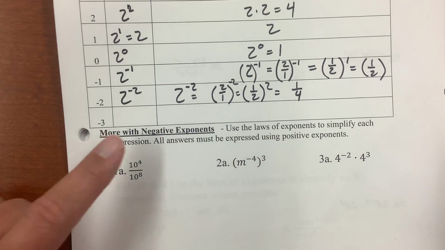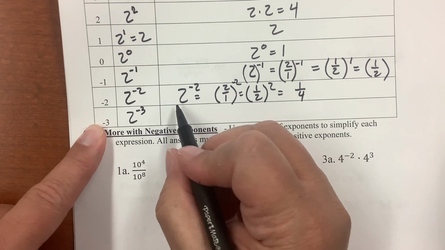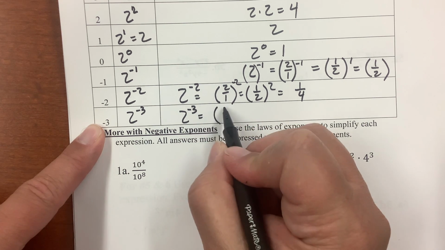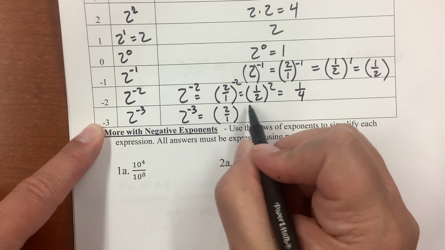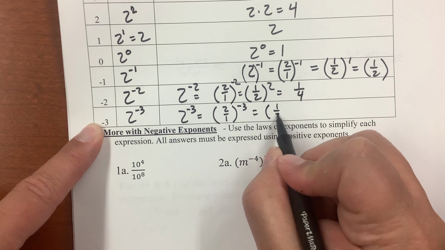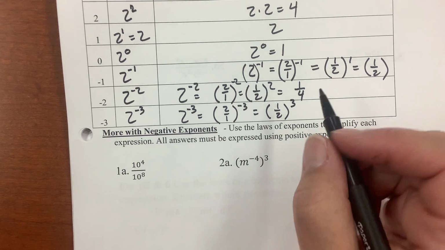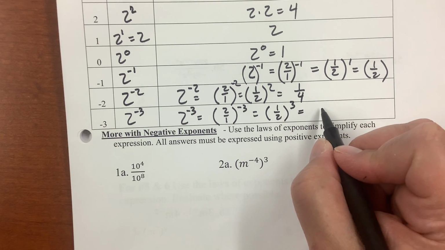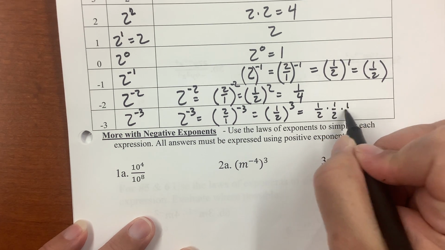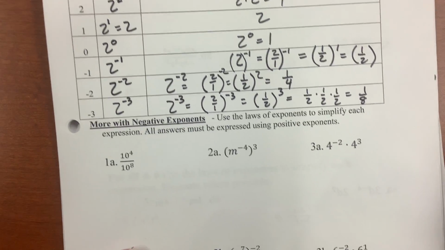Okay, the next one. 2 to the negative third power. Well, that could be 2 over 1 to the negative third power. I flip that over, and I get 1/2 to the third power, because once you flip it, it's positive. 1/2 times 1/2 times 1/2. That is 1/8. Okay, not too bad.